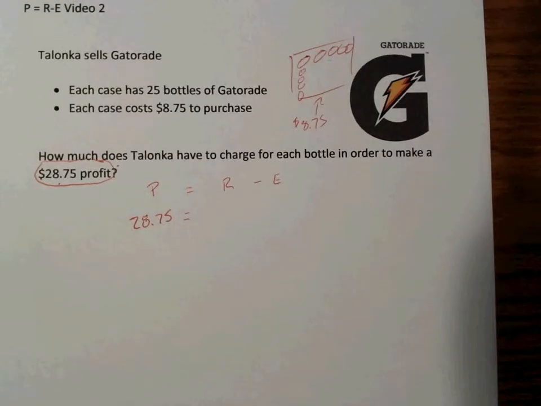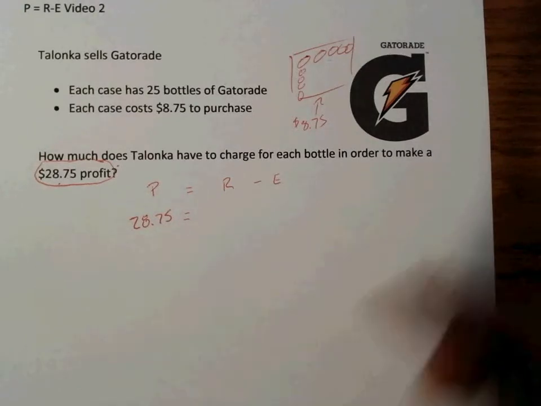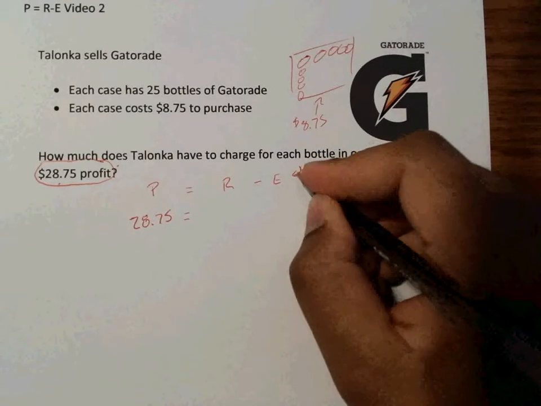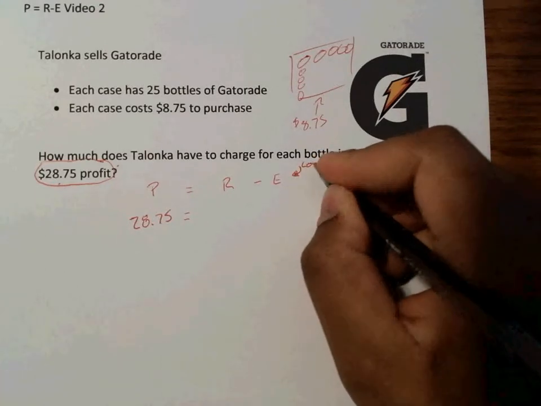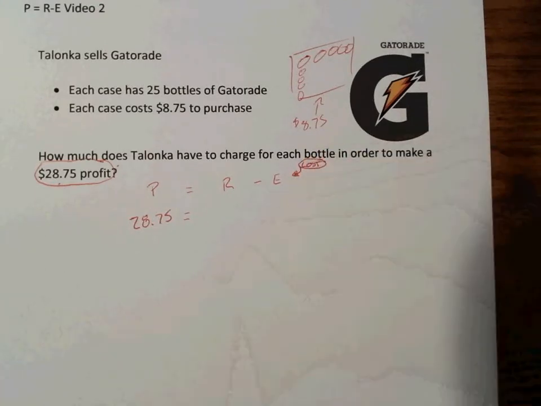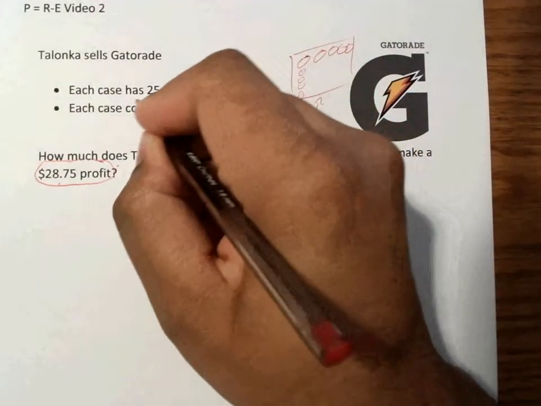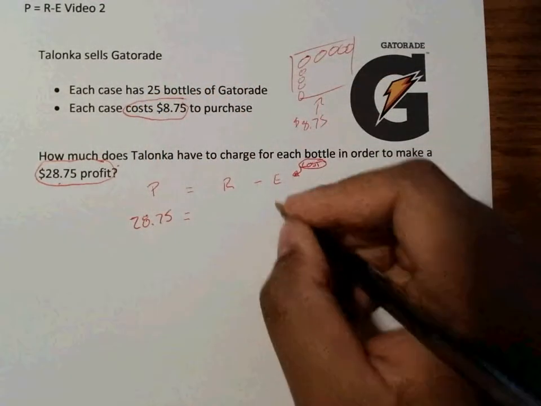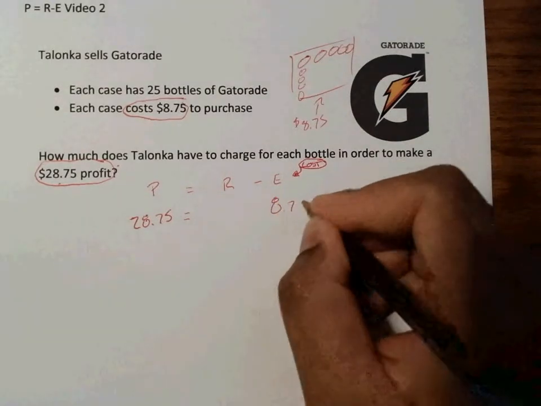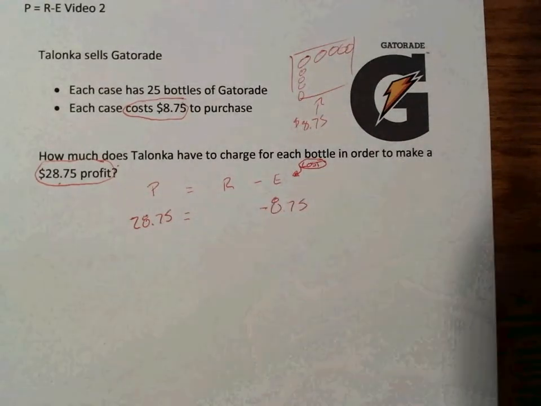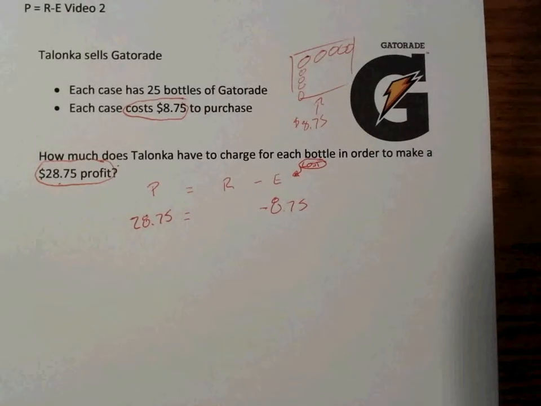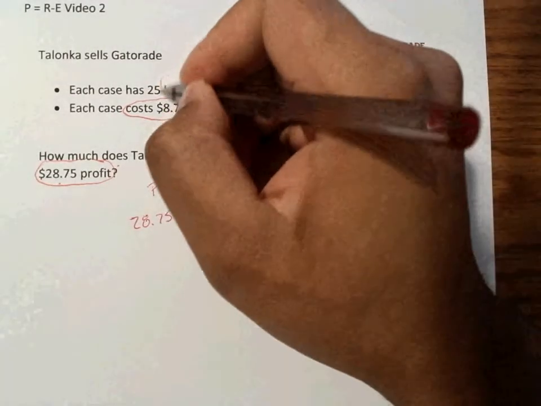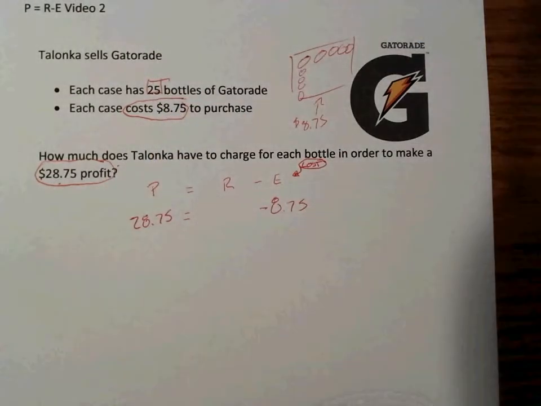And the next thing I usually like to find is my expense, because in video one we talked about expense just being another word for cost. So cost and expense are synonyms, and I can see my cost is right here, $8.75. When I look back through my problem, there's really only one number left, which is 25, and that's my revenue.